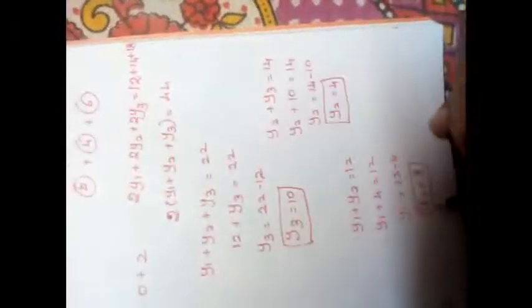Okay, now we have all the points x1 y1, x2 y2 and x3 y3. Now we have to find the midpoint of BD and the midpoint of AC. Now I write all the x1 y1, x2 y2, x3 y3.